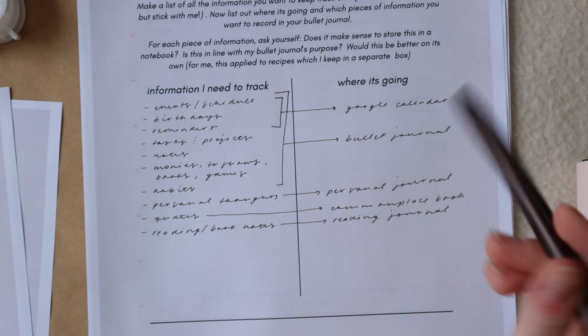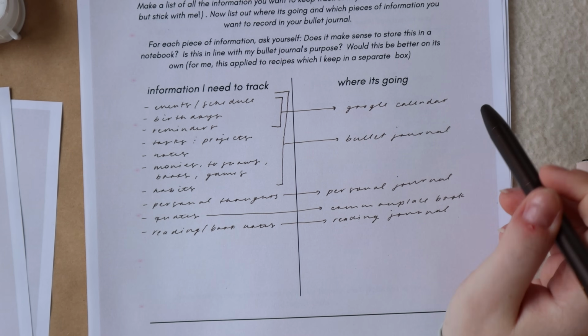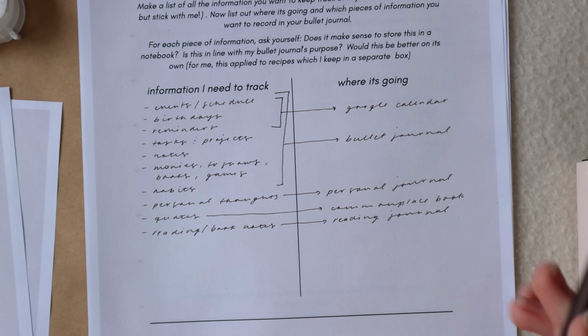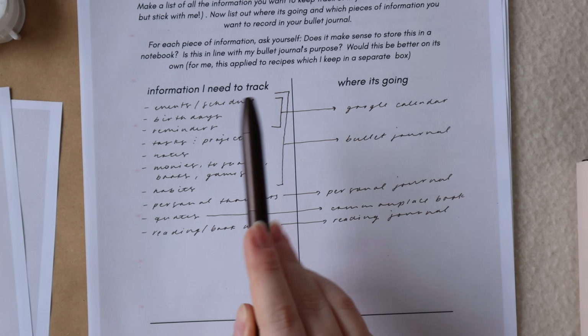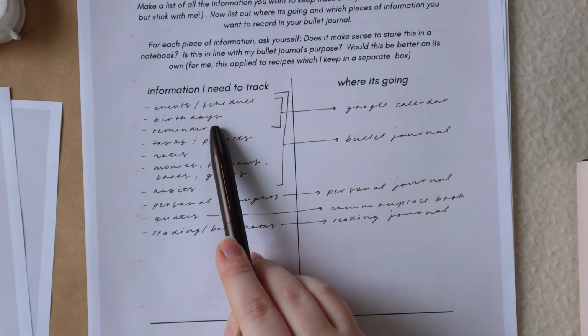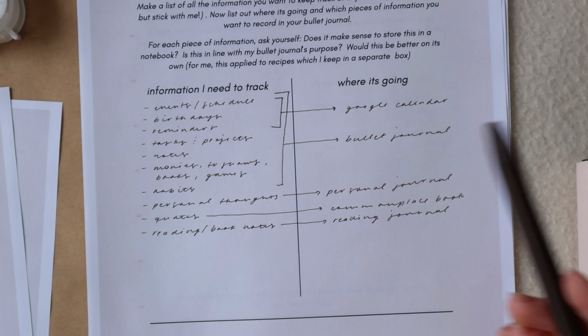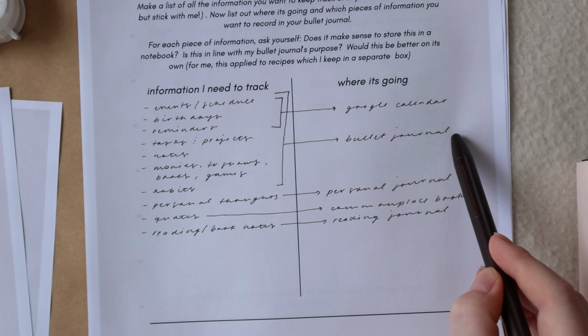And I know it sounds a bit complicated, but it's really not. Pretty much the key difference here is my Google Calendar is future events, future birthdays, and future reminders. And my bullet journal is where I write all these things down from a memory keeping perspective.